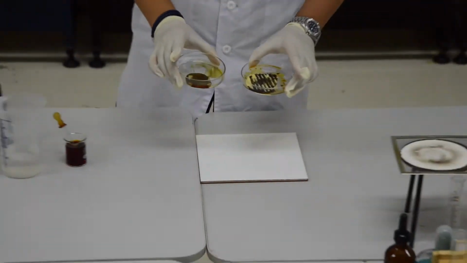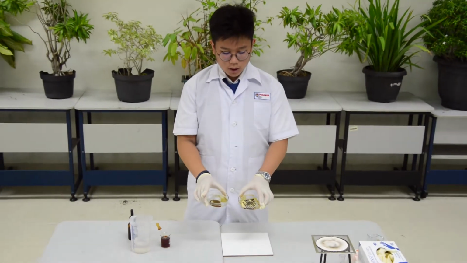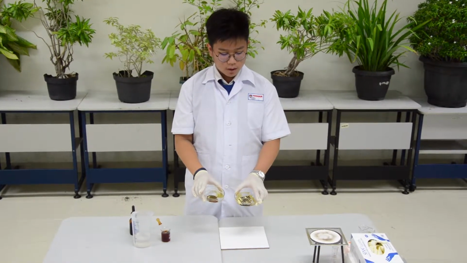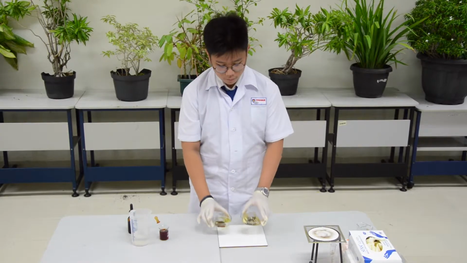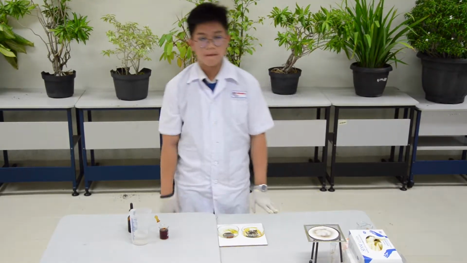Now, as you can see, both potatoes are positive. The natural potatoes and even the processed potatoes turn into blue black. It means that both of the potatoes contain starch.